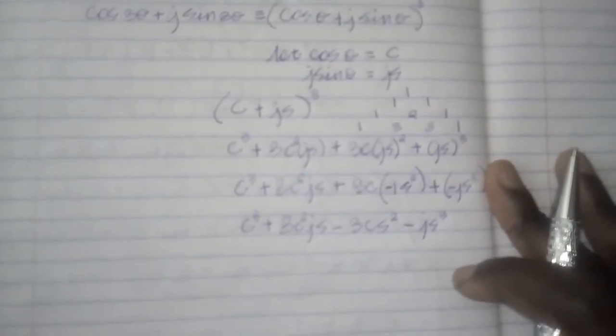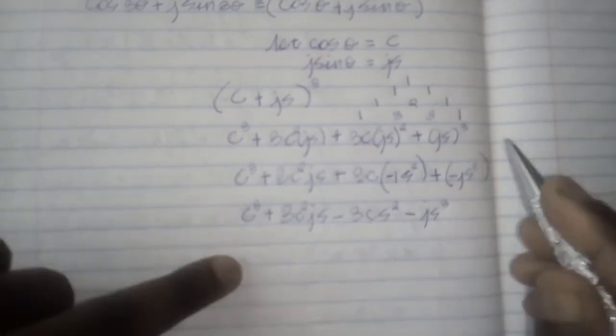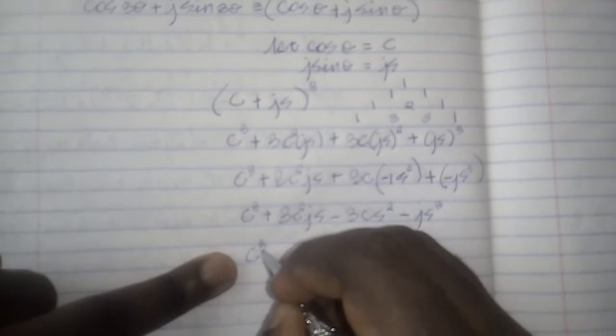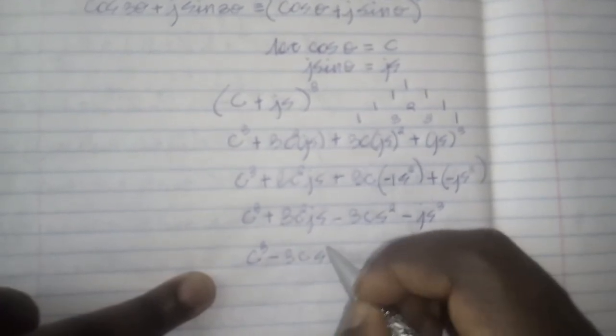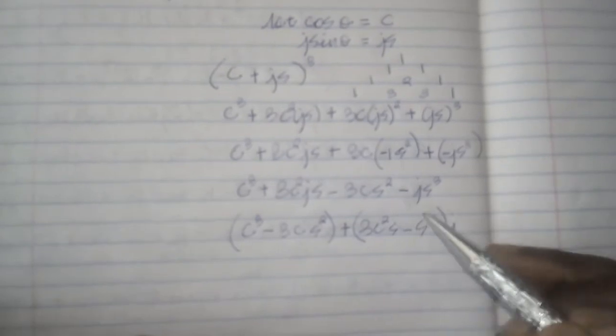Okay, now let's separate the real and imaginary parts. So we have c cubed minus 3c s squared, this is the real part, plus the imaginary part. This is imaginary, this will be 3c squared s minus s cubed, and we factor out the j. So this is the real part and this is the imaginary part.